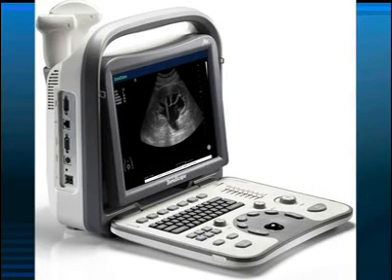Being able to understand a few basic physical principles about how ultrasound interacts with various human tissue, as well as having a working knowledge about the key buttons used to control the ultrasound machine, will maximize your ability to acquire quality images in a timely fashion.